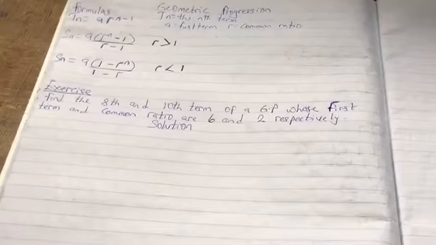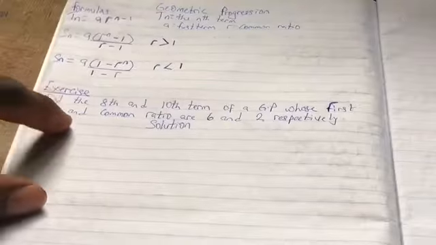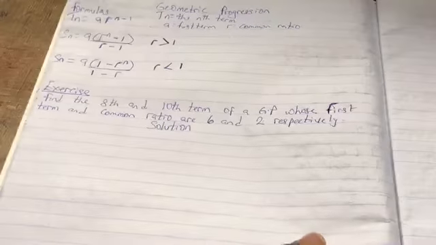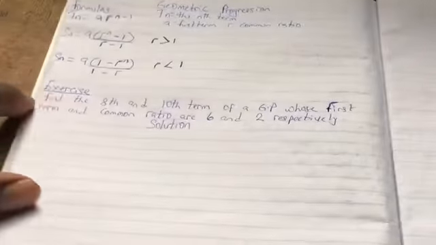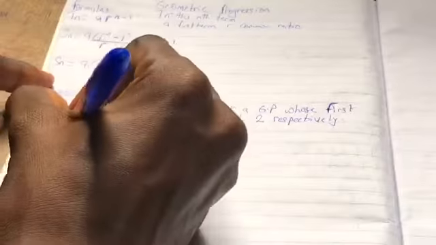So this is the first question on geometric progression, and it says find the 8th and 10th term of a GP whose first term and common ratio are 6 and 2 respectively. So we are told to look for the 8th and the 10th term. Our first term here is 6. Our common ratio here is 2. So let's start with our 8th term.